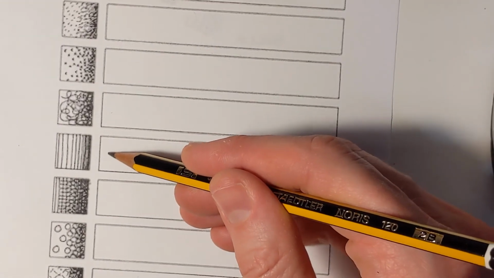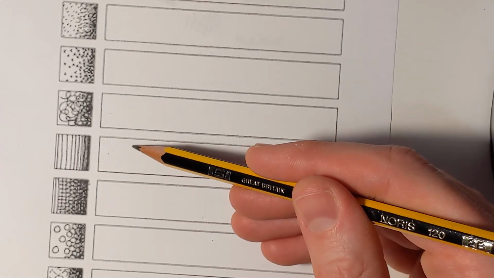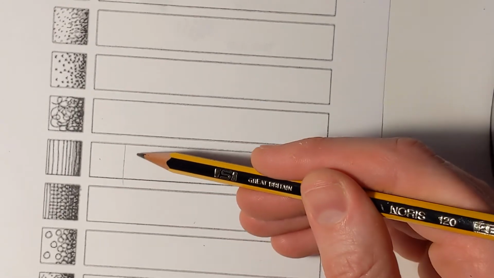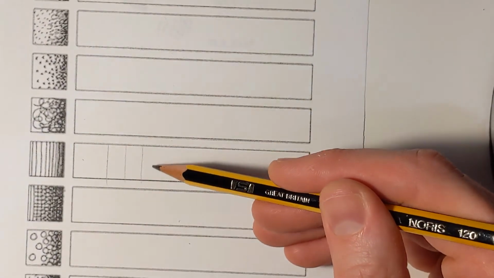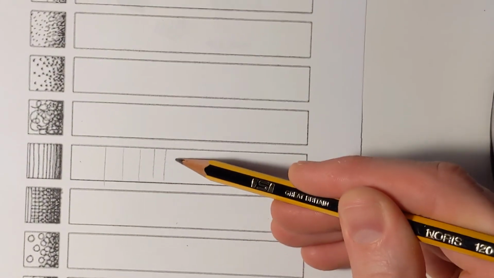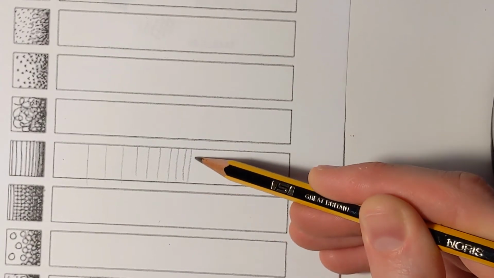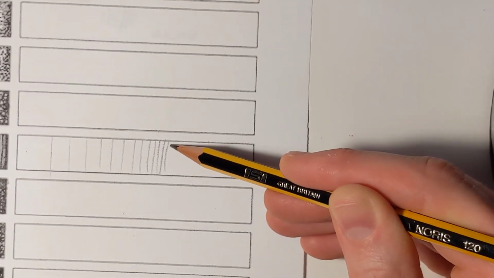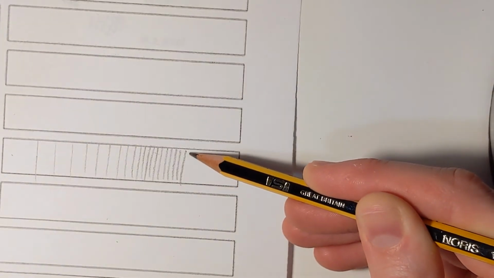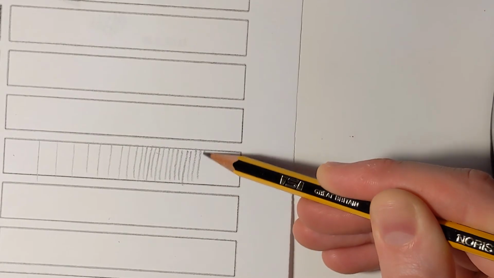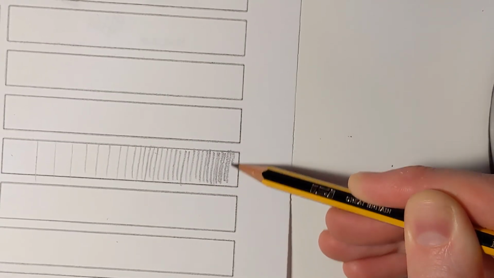And so over here I'm going to leave that because I want this to be white, and I'm going to start about here, and I'm going to keep my lines relatively far apart, and as I move along I'm going to gradually bring them closer and closer together until they're basically touching.